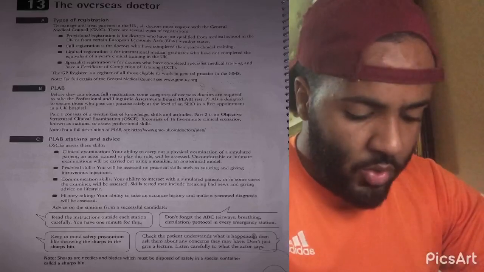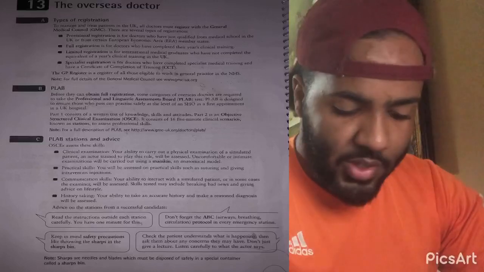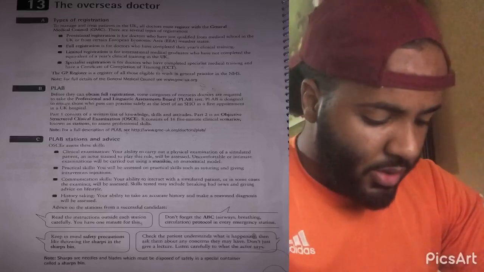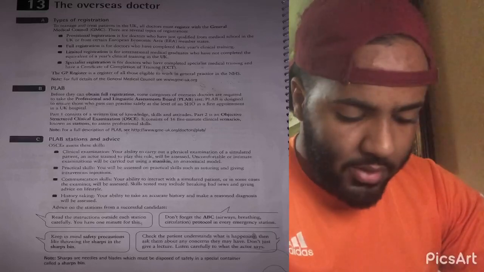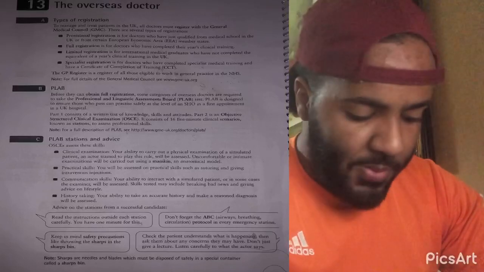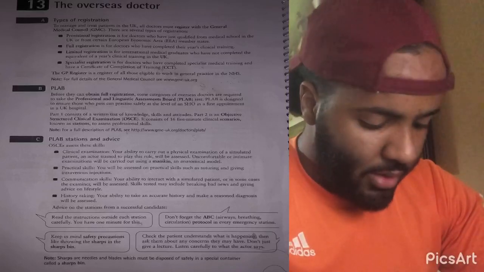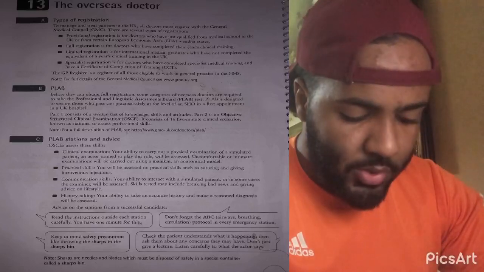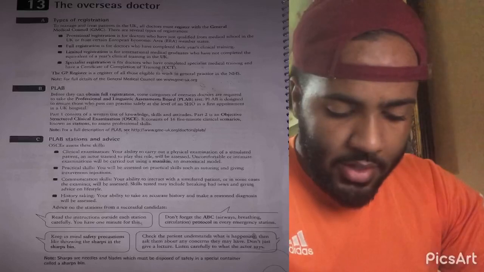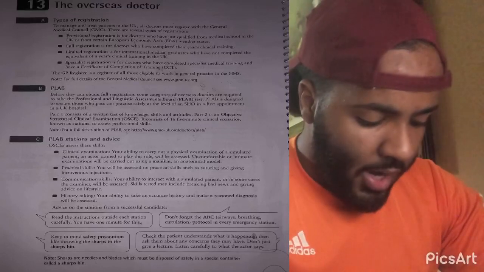Communication skills. Your ability to interact with a simulated patient or in some cases the examiner will be assessed. Skills tests may include breaking bad news and giving advice on lifestyle. History taking. Your ability to take an accurate history and make a reasoned diagnosis will be assessed.